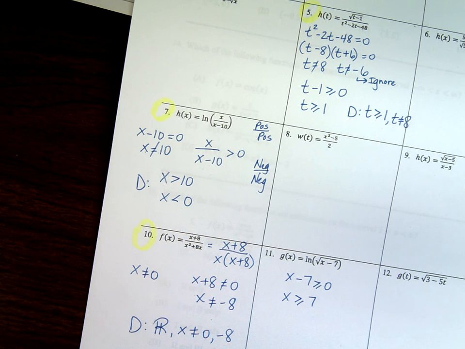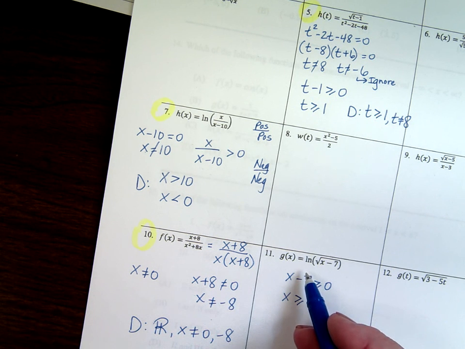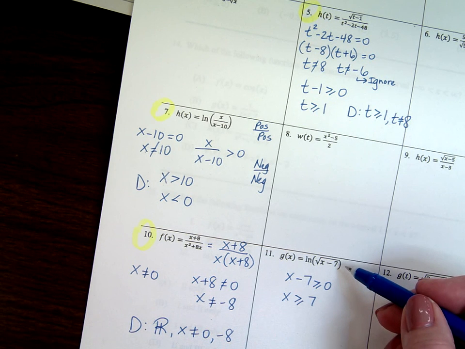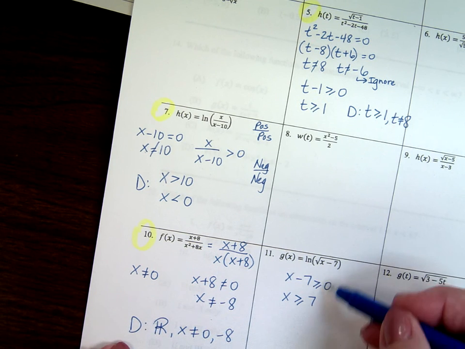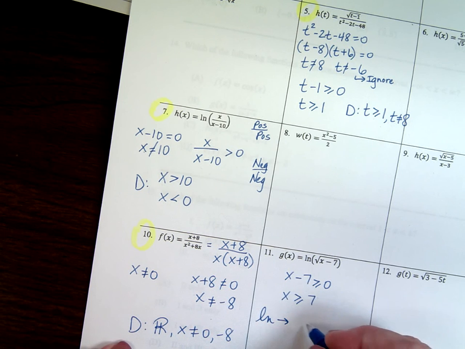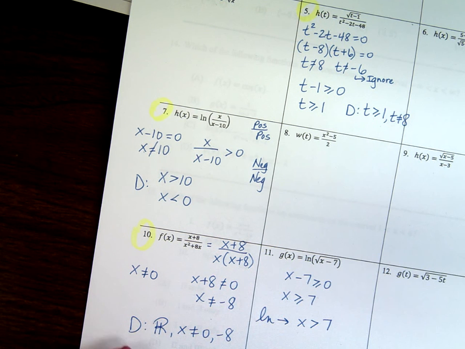But if you remember the logarithm rule, because it is a natural log there, this has to be not only greater than, it's only greater than 0, not greater than or equal to 0. So how is that going to change? Because of the ln, it's going to change this inequality to x is greater than 7, because it can't equal 0. Because of the ln, you take away that equal to sign.